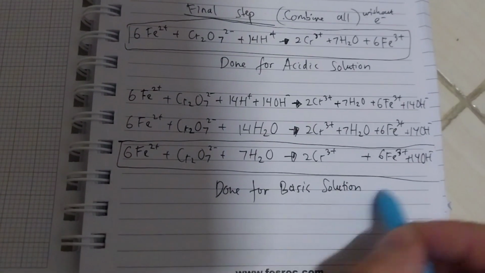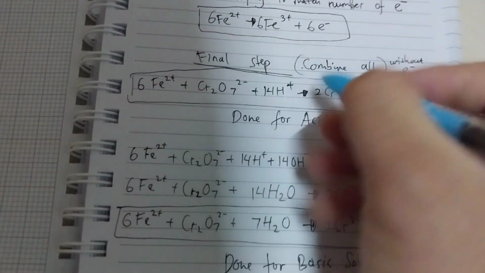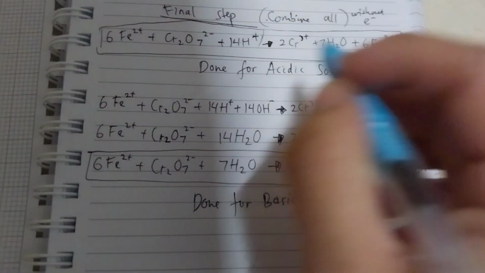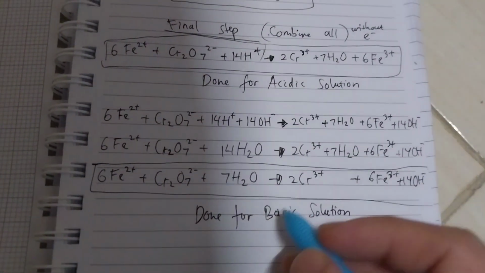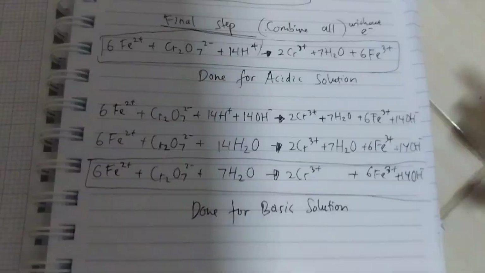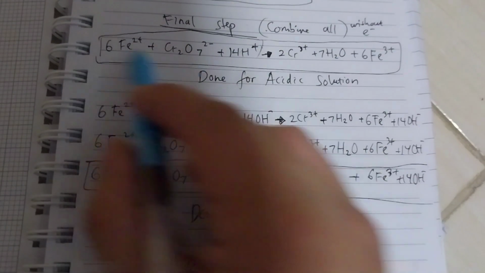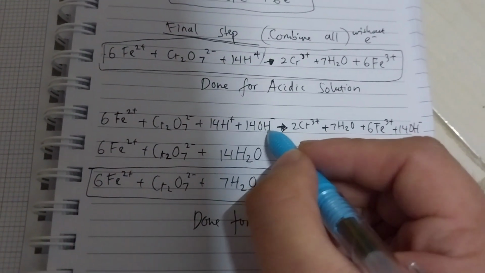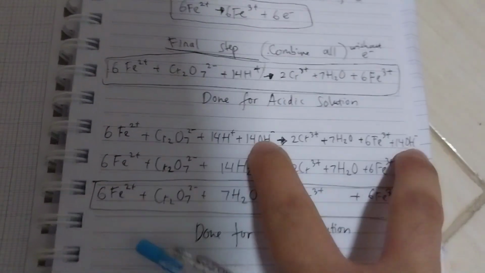Or for the basic solution. Now this is for acidic solution. Why? Because we end up with H+. H is acid, right? But what if the question asks for basic solution? We need a base. There's no H+ in base. So how do we change this H+ into base? Here's the thing. We rewrite the equation again, and we add 14OH- to both sides. See? These two, right?